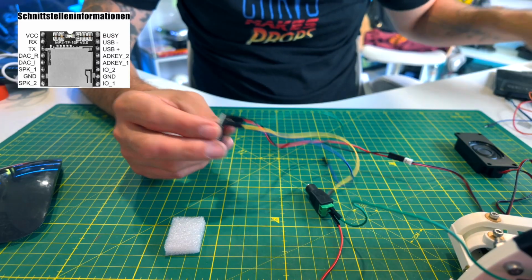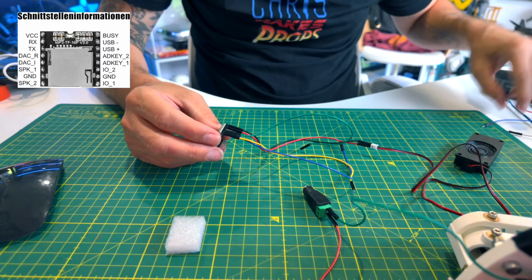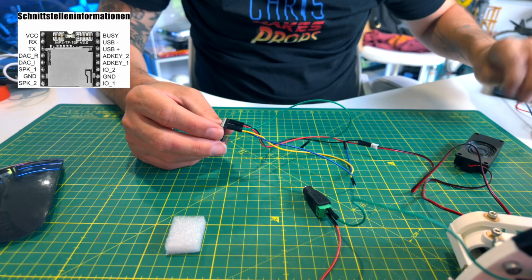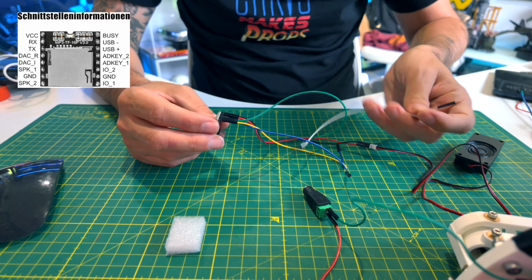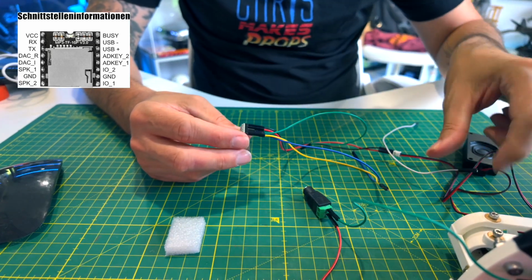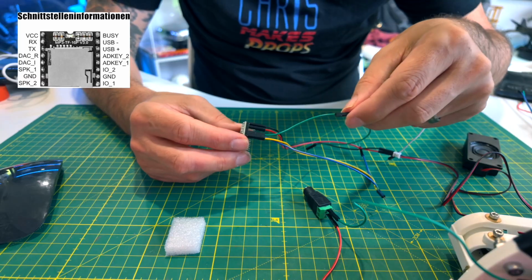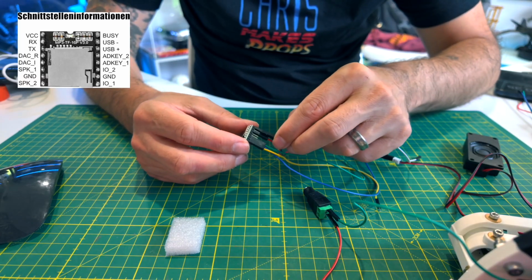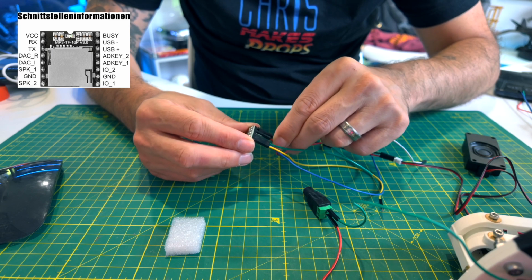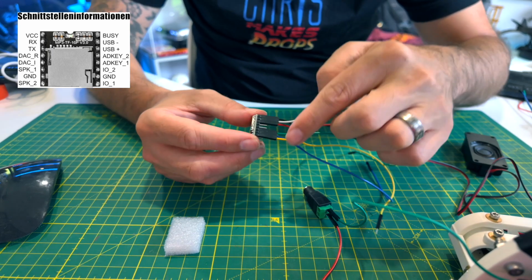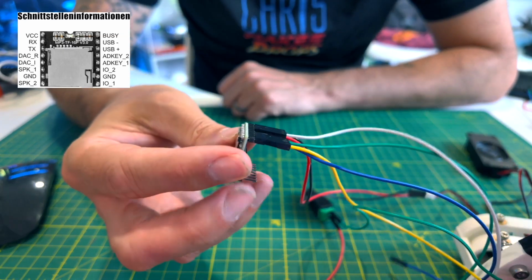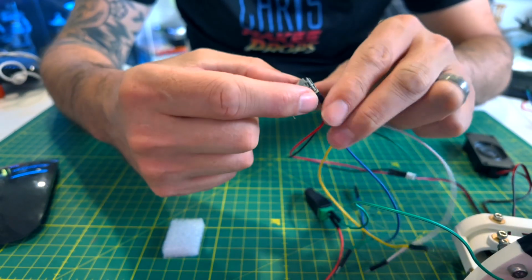And I'll use, what colour have I not used? I'm looking for, there's a white one. That'll do. And the white one goes into the ground, and the ground is basically second from the bottom. So I'm going to add that into here. So ultimately you're doing the top 3 and the bottom 3 there. So it's all wired in. And that is basically it.